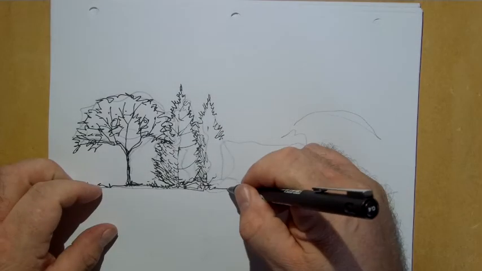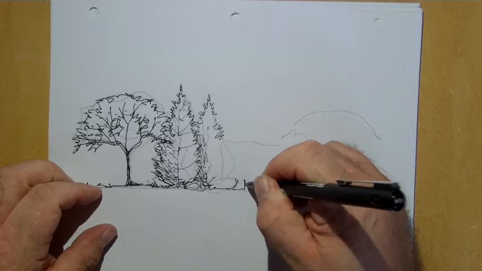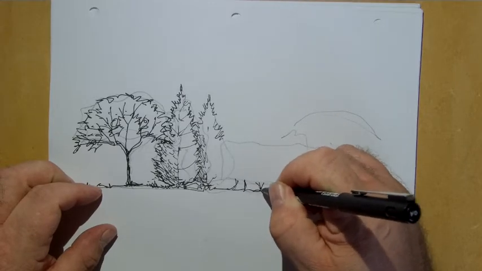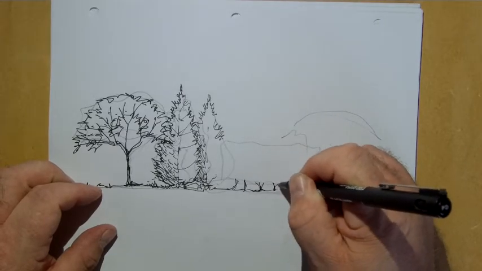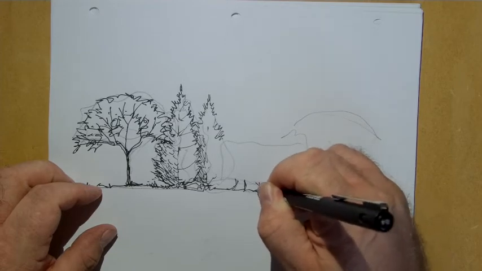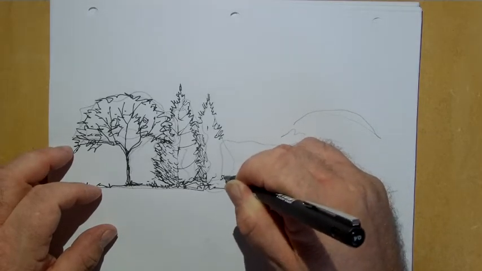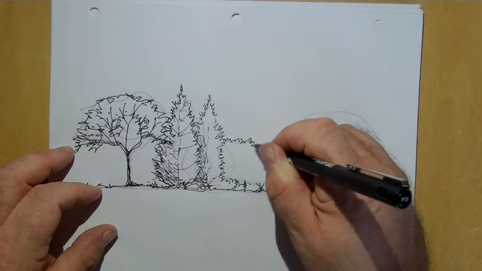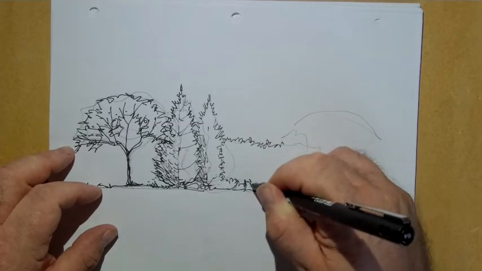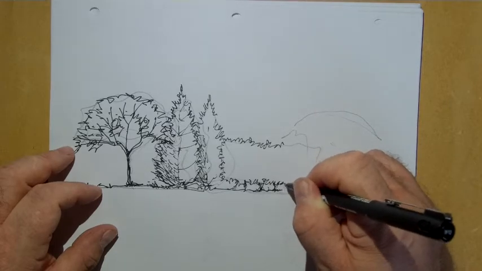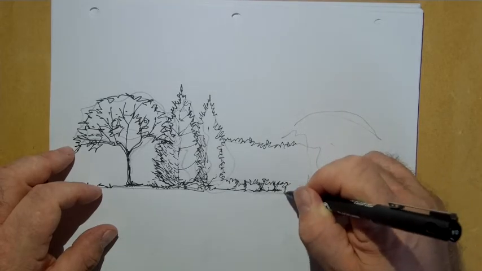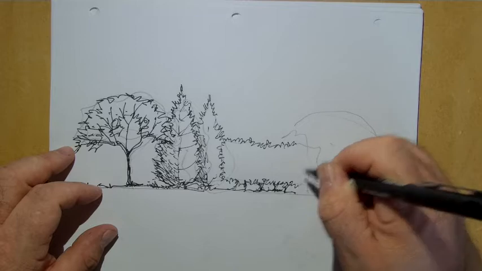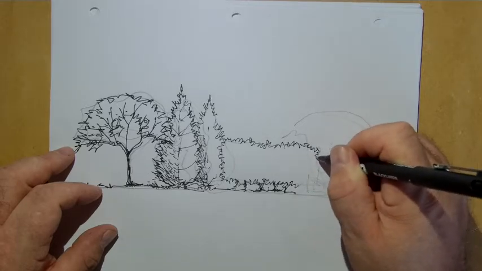Box hedge is several plants kind of planted in a row, and they grow together, so their stems might be visible or not, but a very dense, thick pattern of growth that is pruned and trimmed using a hedge trimmer.